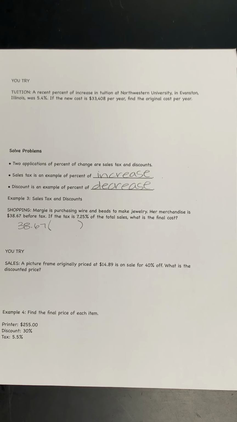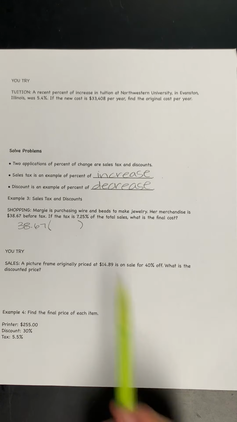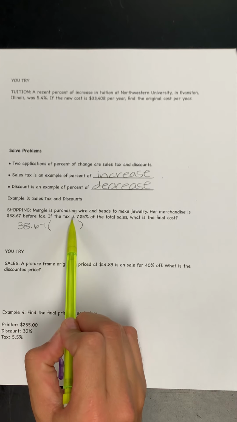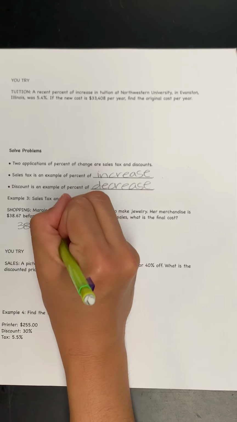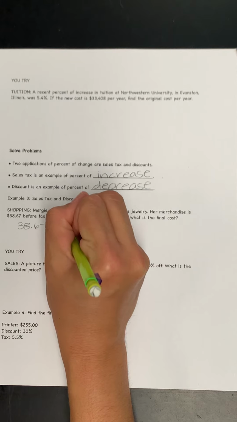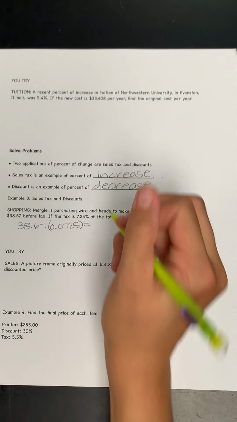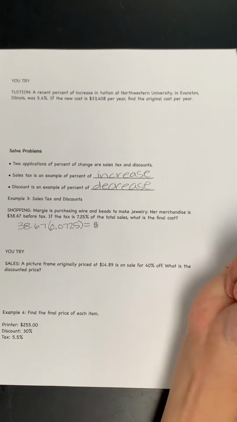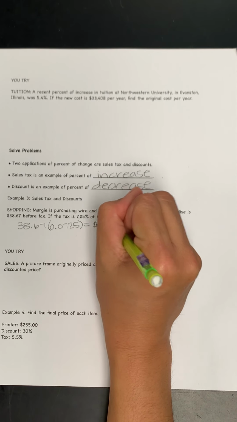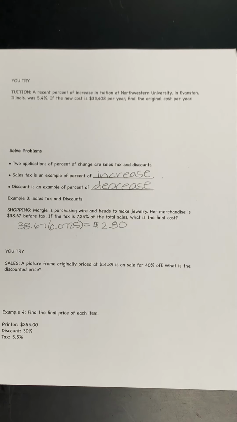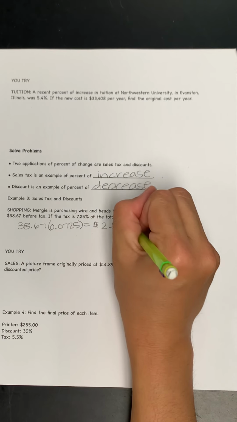But when we're doing multiplication with percents, we need to change it into a decimal. So all we're going to do is move that decimal 2 places to the left. So we get 0.0725. And when we multiply those out, this is going to give us the total tax that would be charged. Because we're dealing with money, round to the nearest hundredth, we get $2.80, and that's our tax.